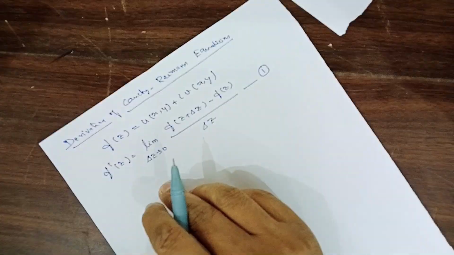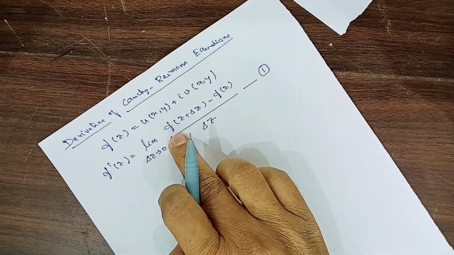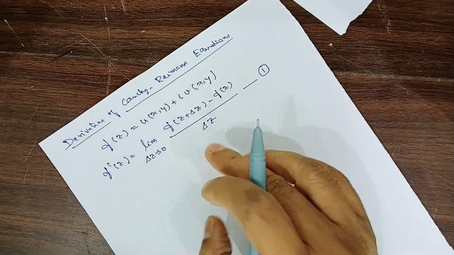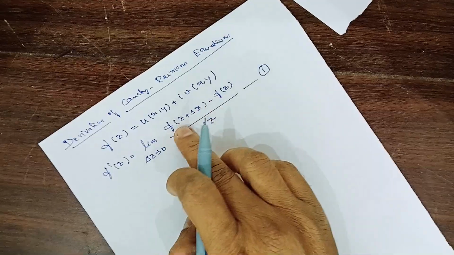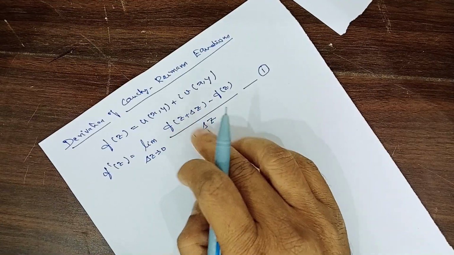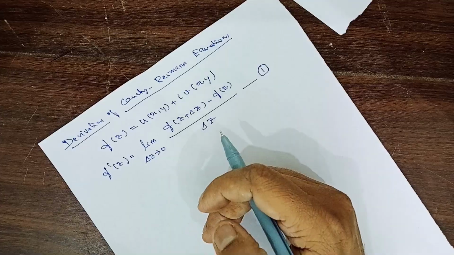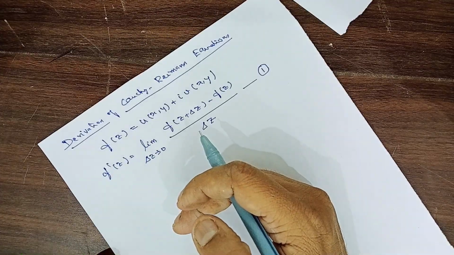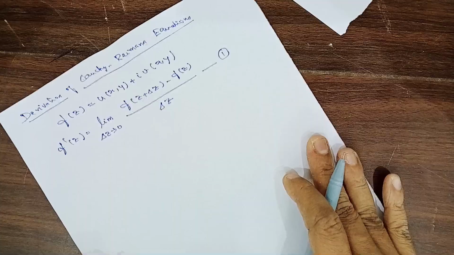Now we want to find the value of z and delta z, then substitute to get f of z plus delta z. If we substitute and solve, we will get the Cauchy-Riemann equations. Now we will see one by one.